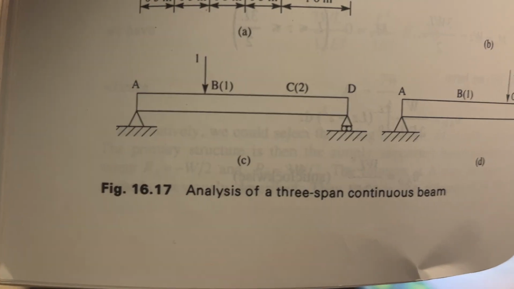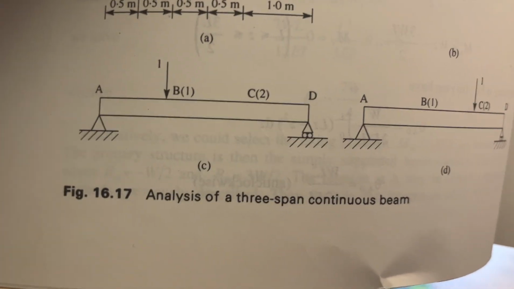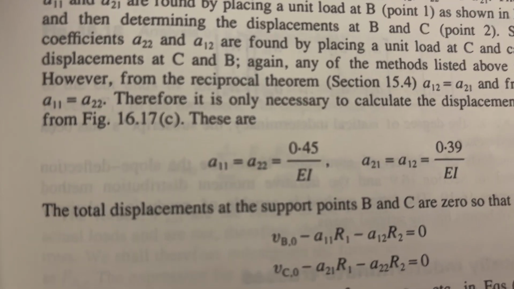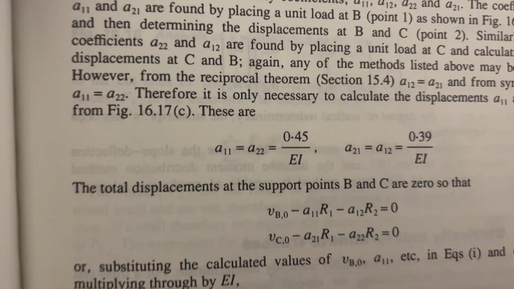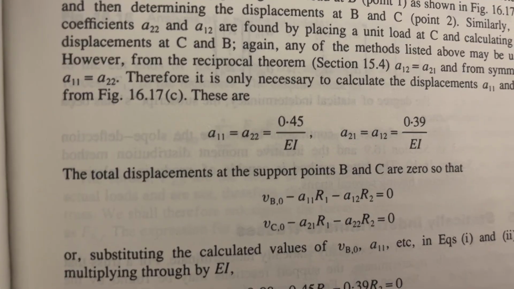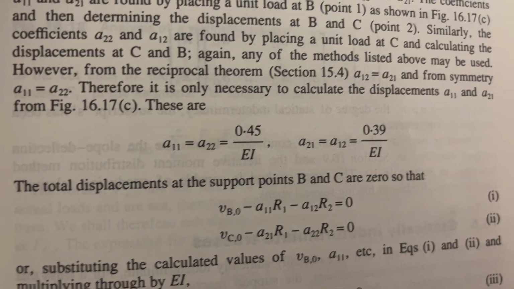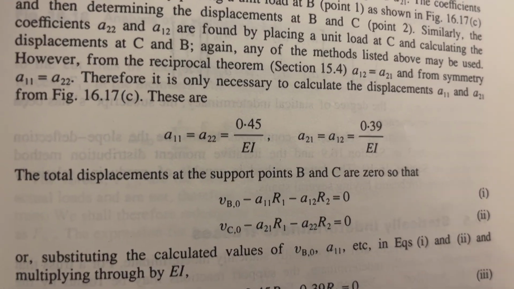It's a mirror. So A11 equals A22 with 0.45 EI, and A21 equals A12 with 0.39 EI.